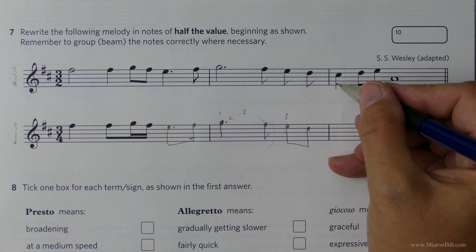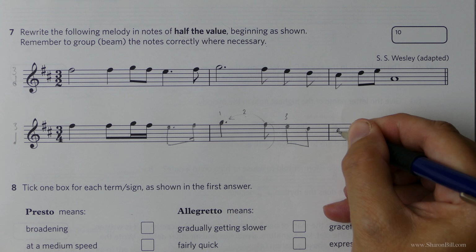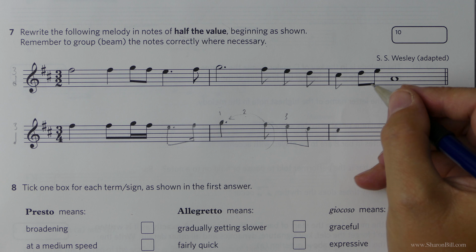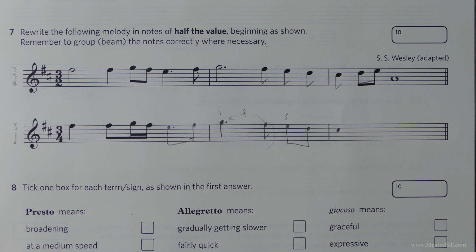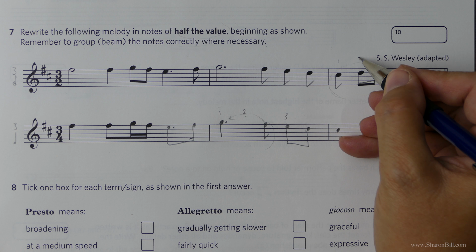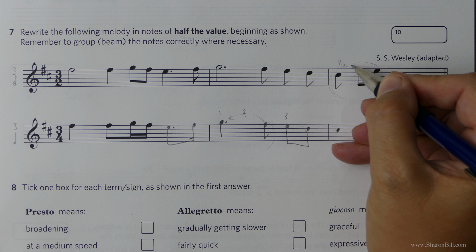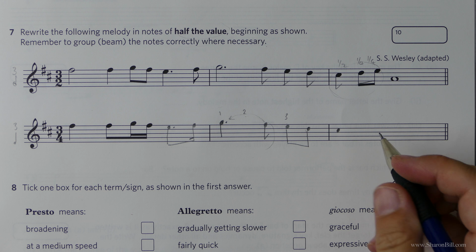So then here, this one will become a quaver or an eighth note. And then these will become semi-quavers, so we'll need to stick an extra beam, an extra line. So these will be all grouped together because a half and 2 quarters will give us a full beat that will need to be beamed together.